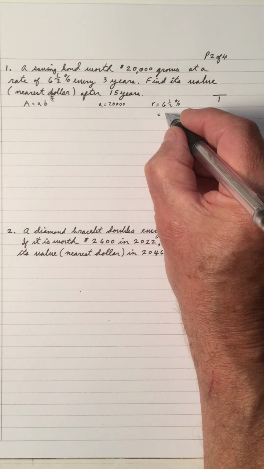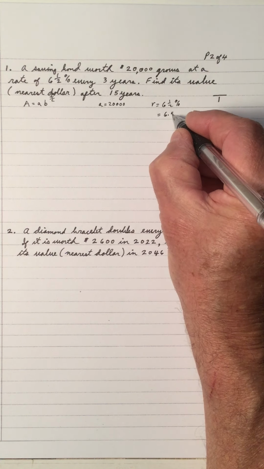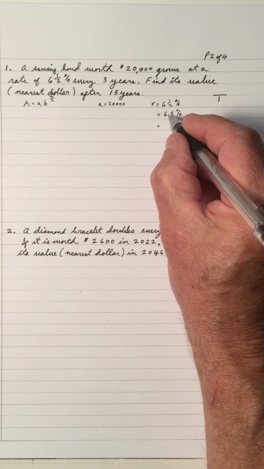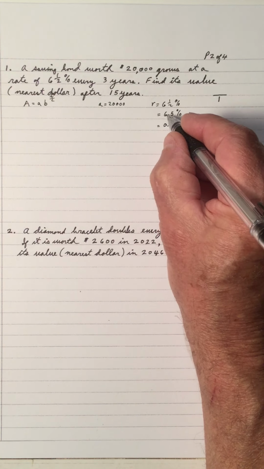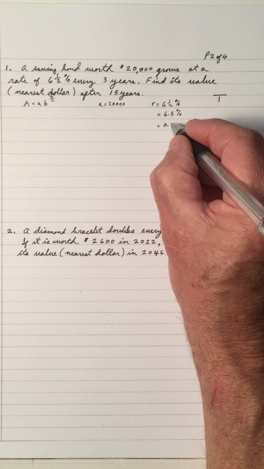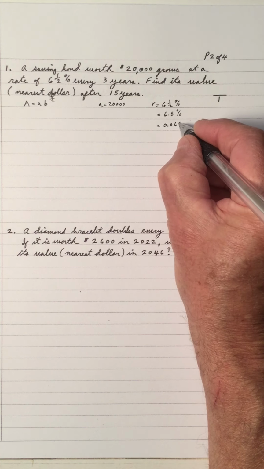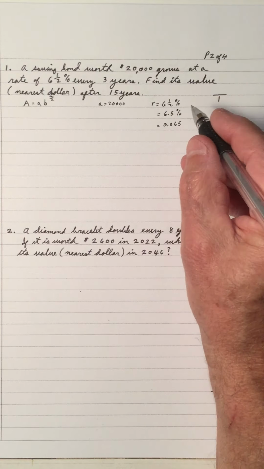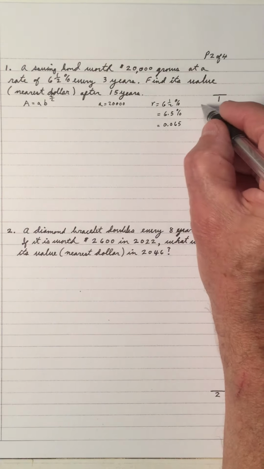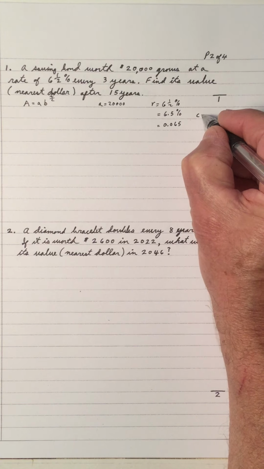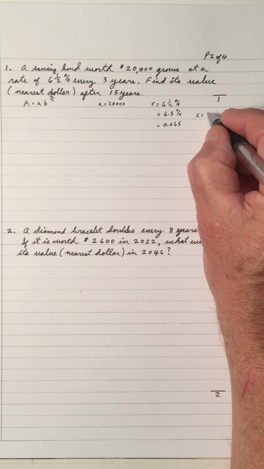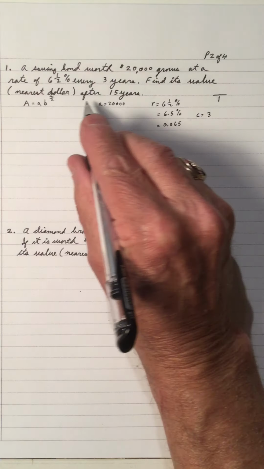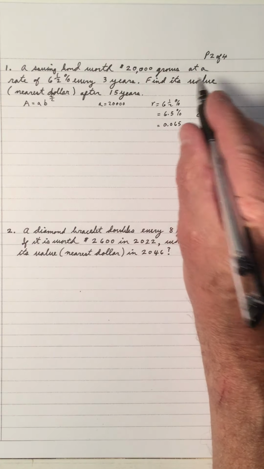Changing the percent to a decimal, move your decimal 2 places to the left and make it 0.065. And at the same time, we have a C, which is the increment change, every 3 years.